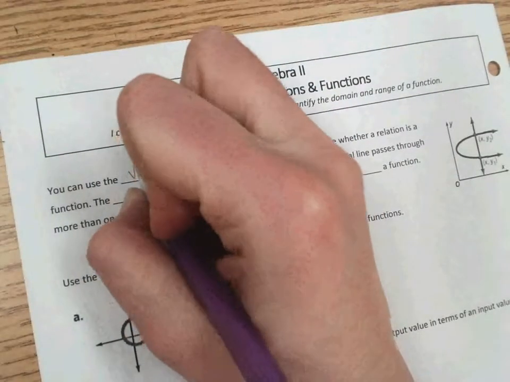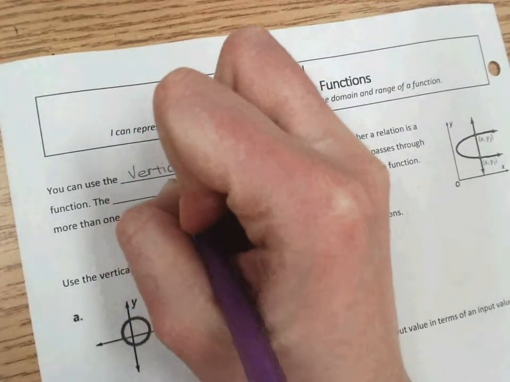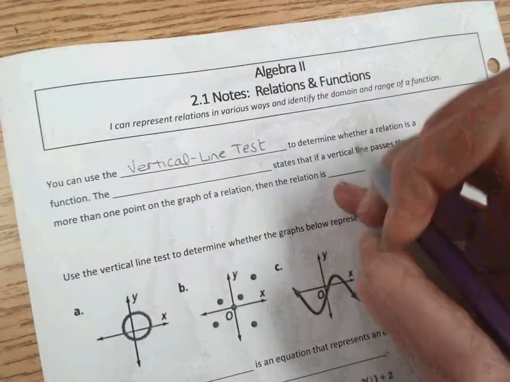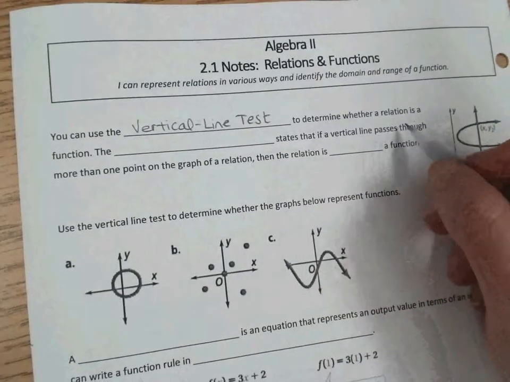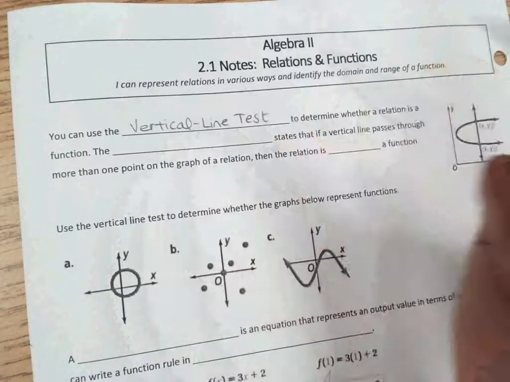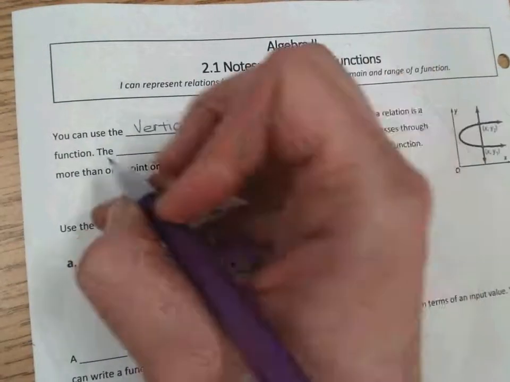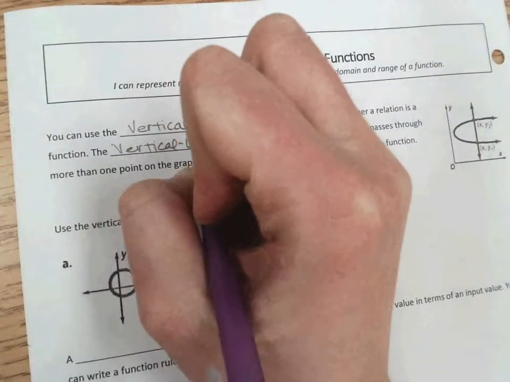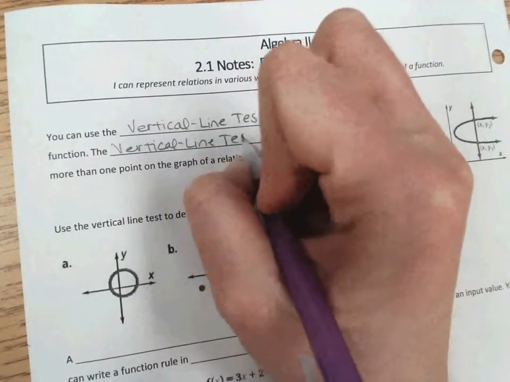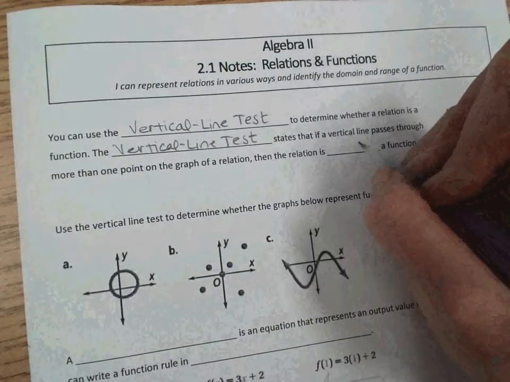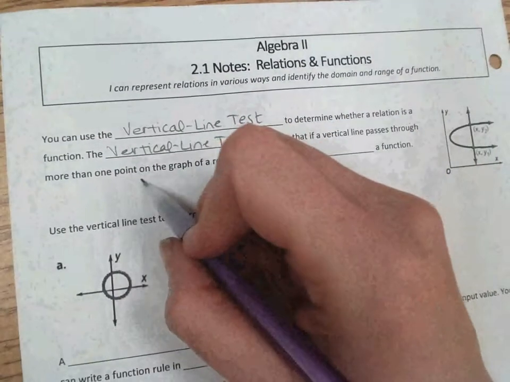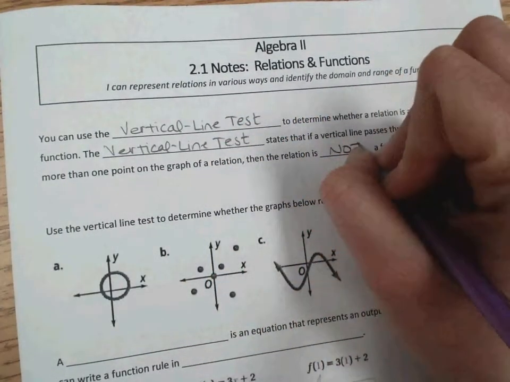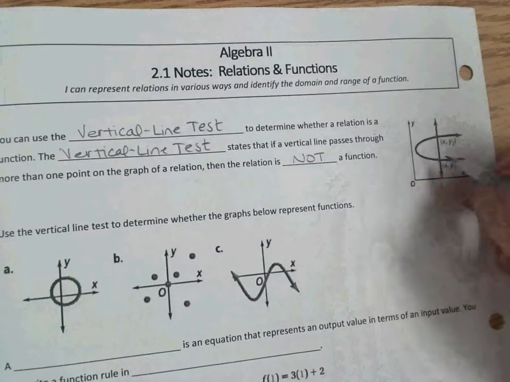Turning over the page, you can use the vertical line test. The vertical line test is another way to determine whether a relation is a function if we're looking at a graph. The vertical line test states that if a vertical line passes through more than one point on the graph of a relation, then the relation is not a function.